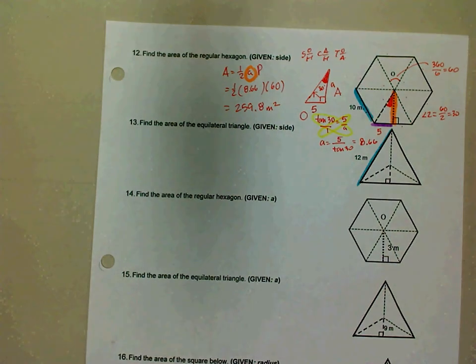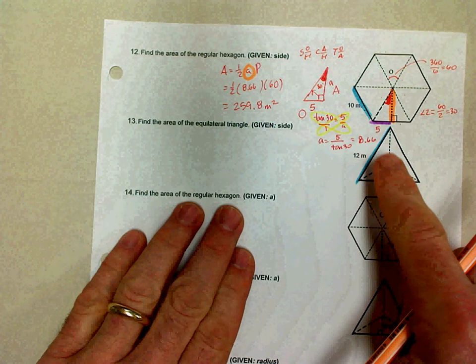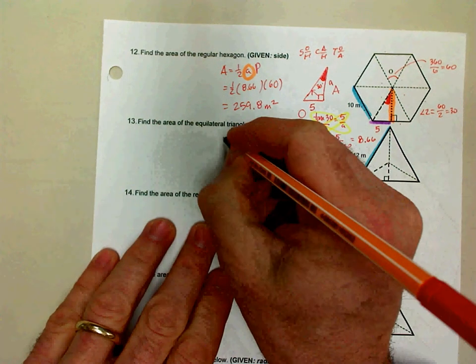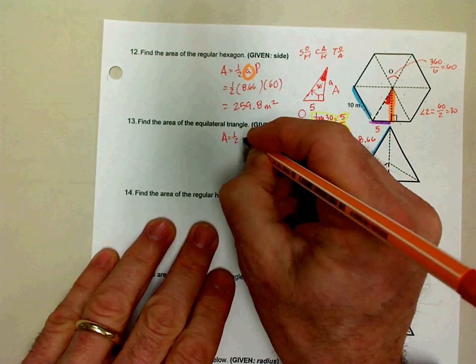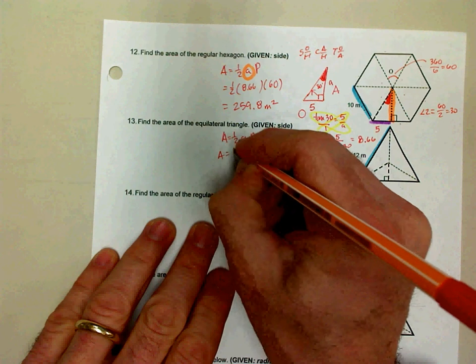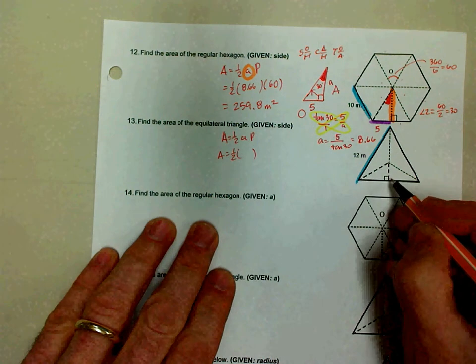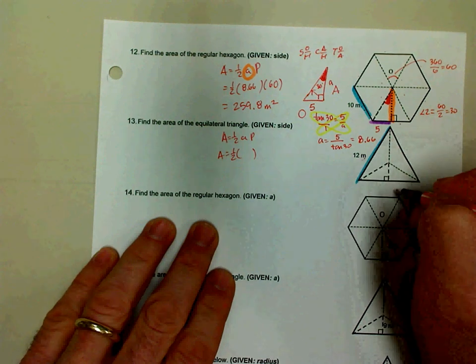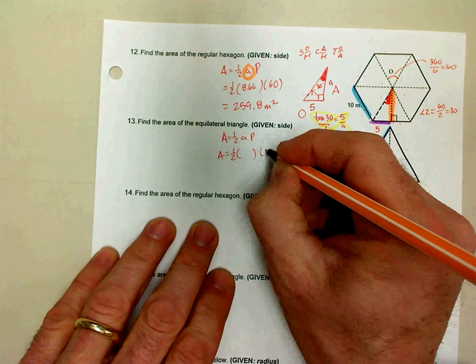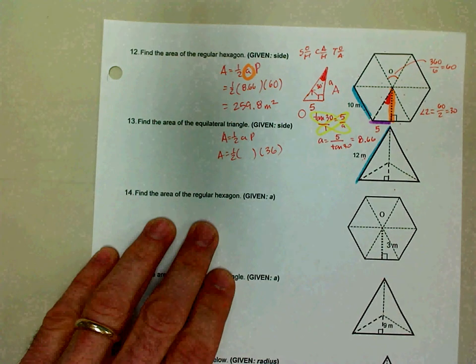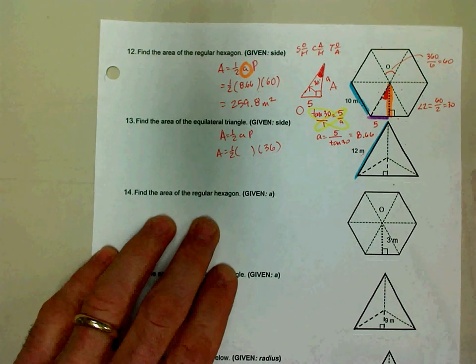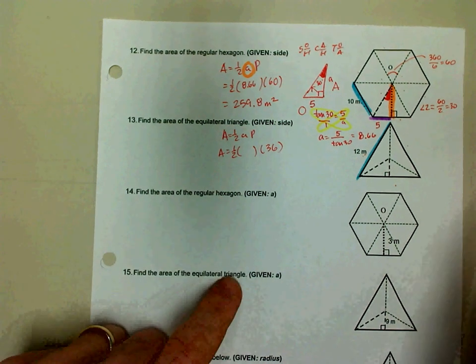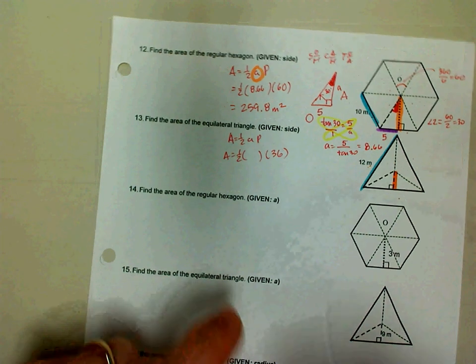Same thing given, only the length of the side. Area equals 1/2 the apothem times the perimeter. We need to calculate this apothem. Perimeter is pretty straightforward. 12, 12, 12. 12 times 3, which gives us 36. But let's go back again. This is the apothem. That's the length that we need. That's going to give us this right here.